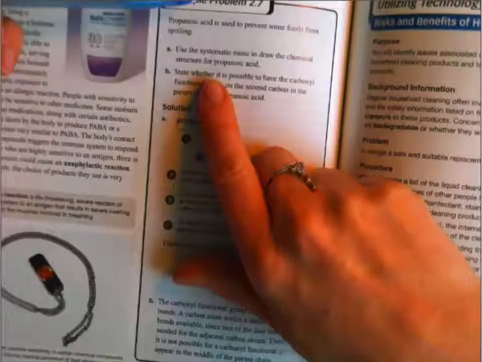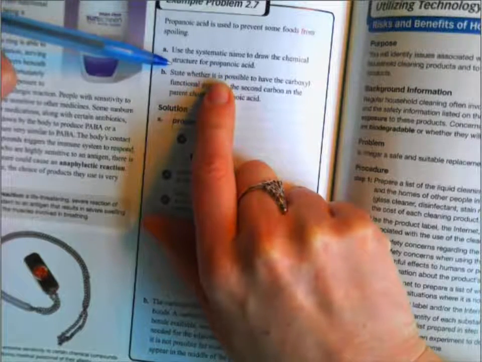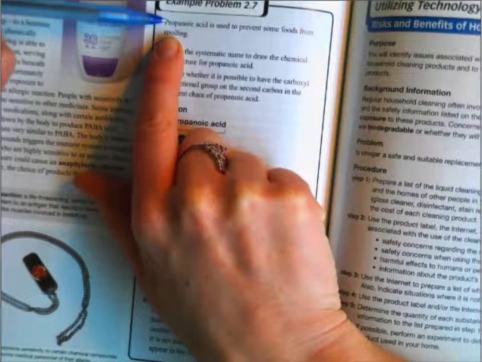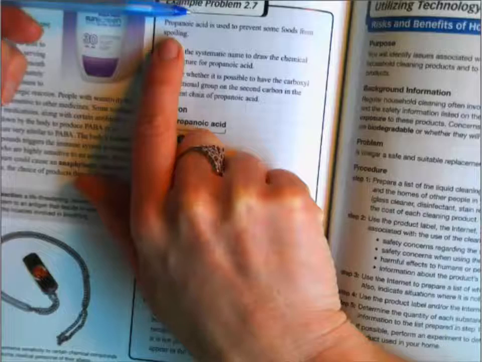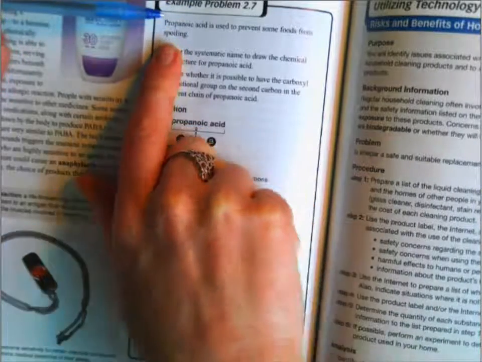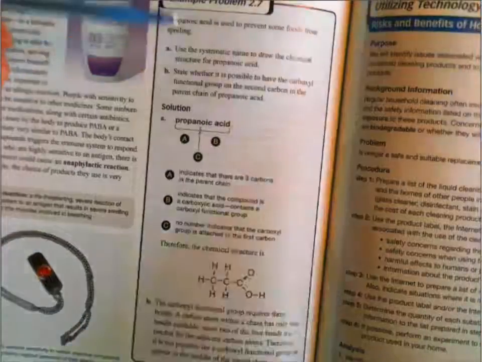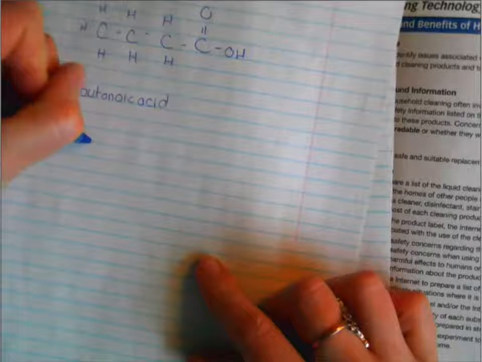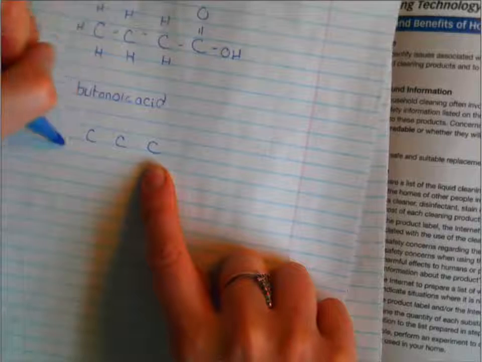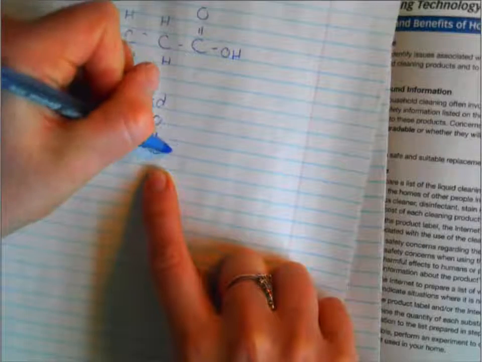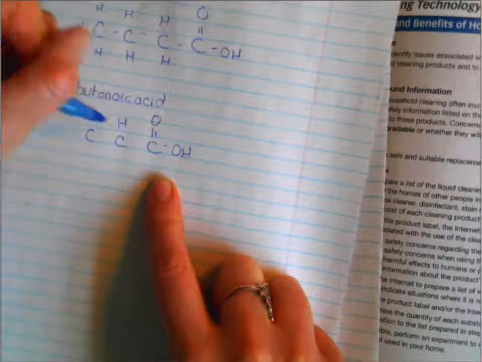So propanoic acid, if you use the systematic name to draw the chemical structure. Again, you would just ask, what is the root? Well, it's propane, so I know I need to have 3 carbons. And then I have the suffix oic acid, so that means one of those 3 carbons has to include the C double bonded OH, right? So propanoic would be 1, 2, 3, propane. And the first carbon, well, it doesn't matter which one, has to have an oxygen and a hydroxide group on it. Once you have that done, you would just fill in your hydrogens around the rest of it.